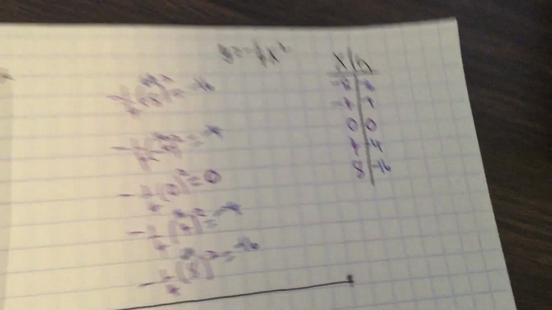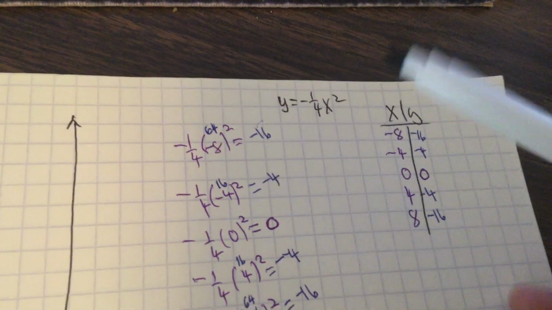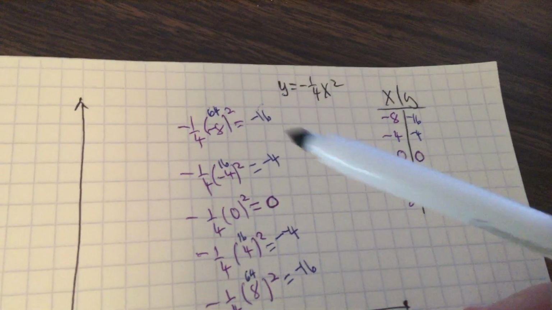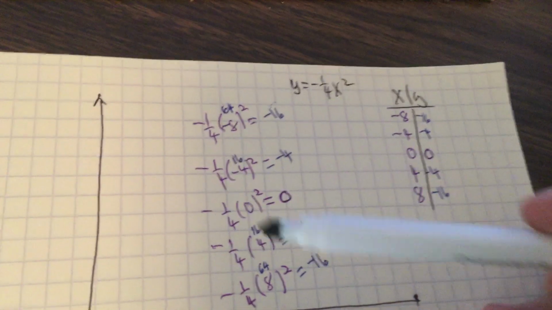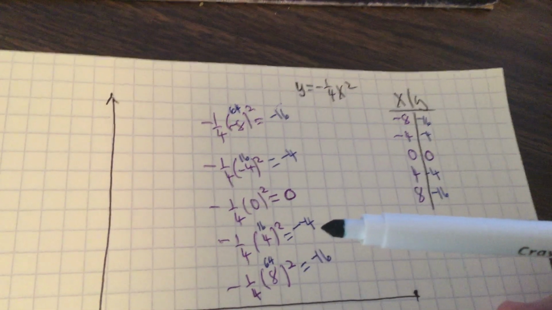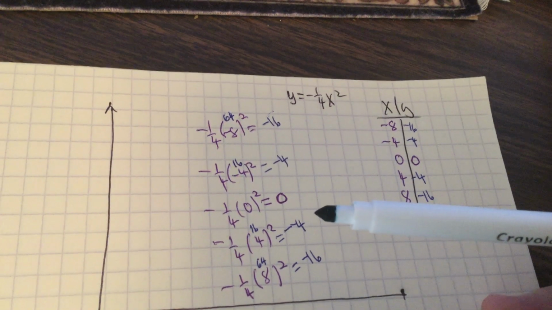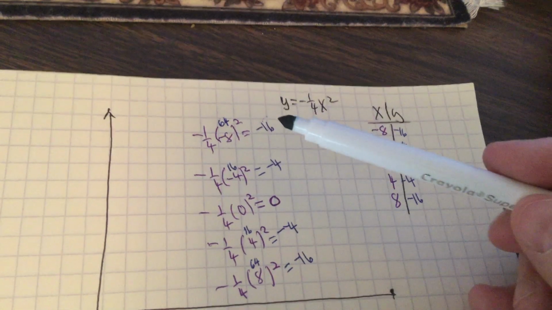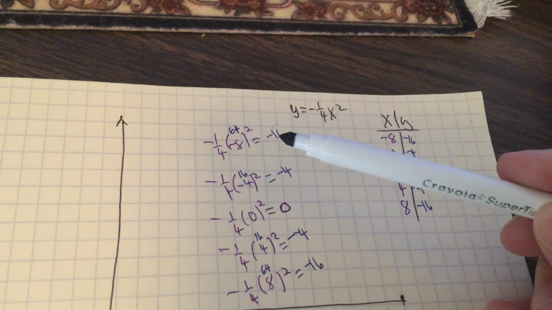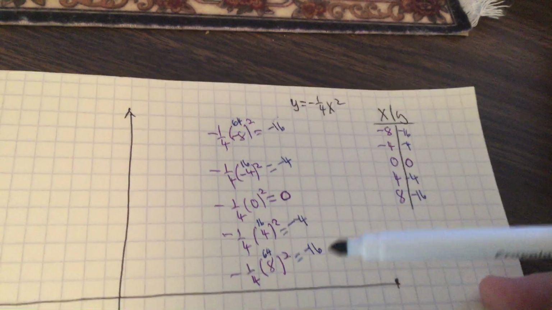Okay, so now it's time to graph this guy. Negative 1/4 x squared. I chose values that are divisible by 4. I've got these guys after all my work. I'm looking at it again because I don't know how many times I have told you guys this. You're probably sick of hearing it, but it's really easy to make little mistakes if you have a long process. So I'm looking at this to make sure that it's right. 64, negative 16, 16, negative 4, 0, 0.